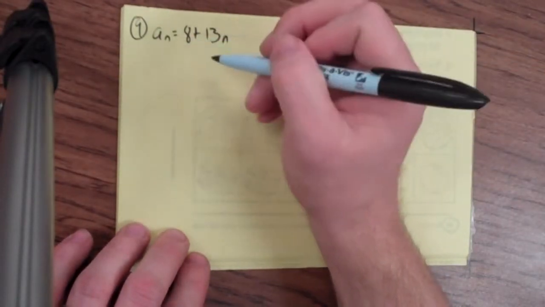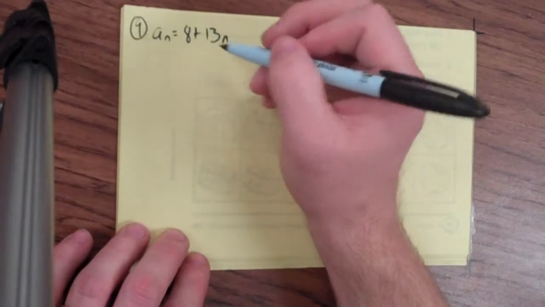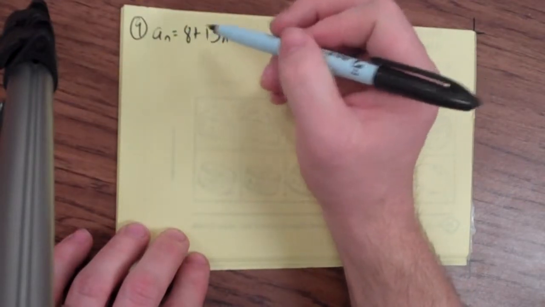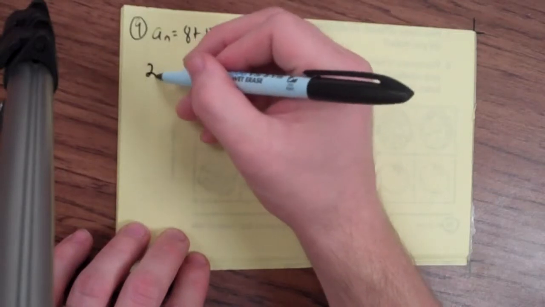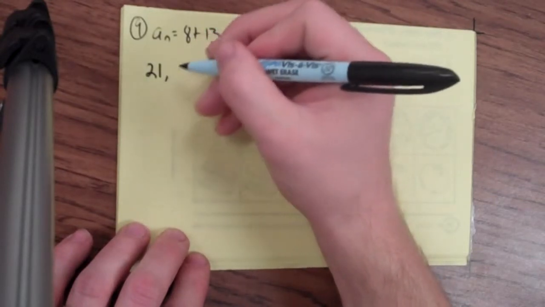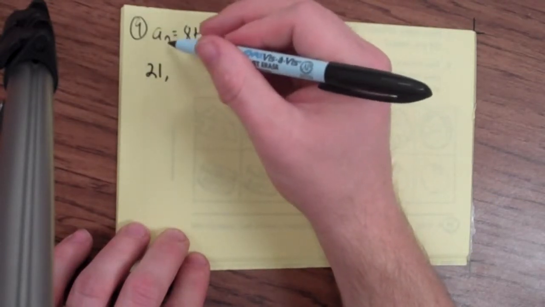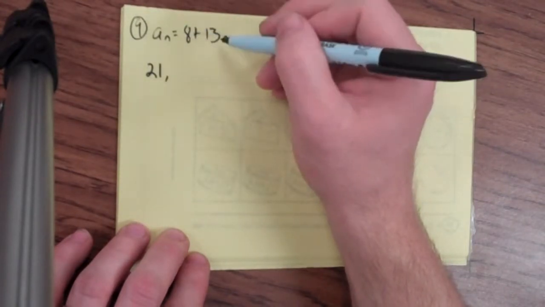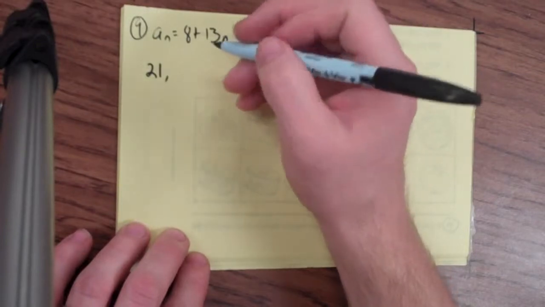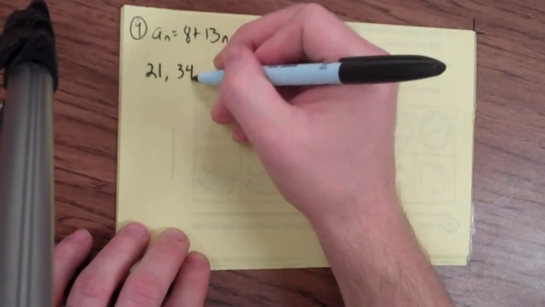They want us to find the first 5 terms, so the first term would be a sub 1. So we put a 1 in here. 8 plus 13 times 1, that's 8 plus 13. That's going to be 21. Okay, next we put a sub 2. 2 in for n, so 2 goes in here for this n. So 8 plus 26. Well, 26 plus 8 would be 34.